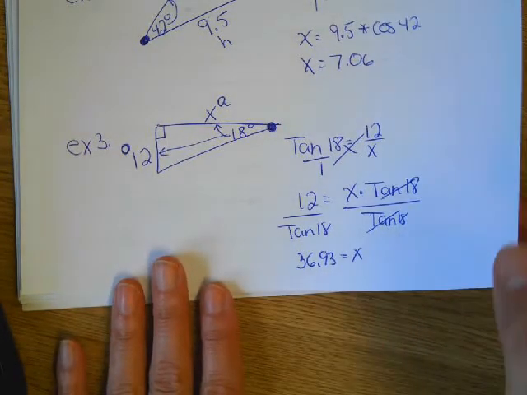Okay, moving into some story problems. What number am I on? 4.